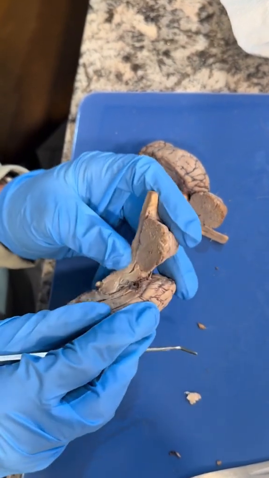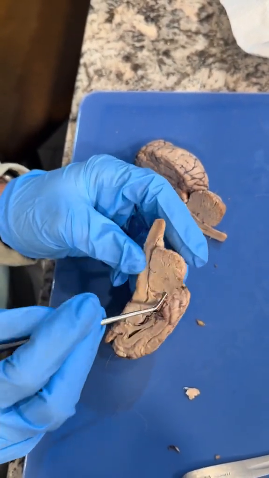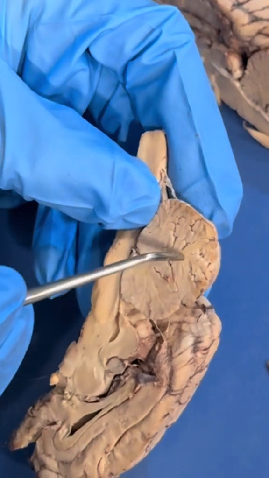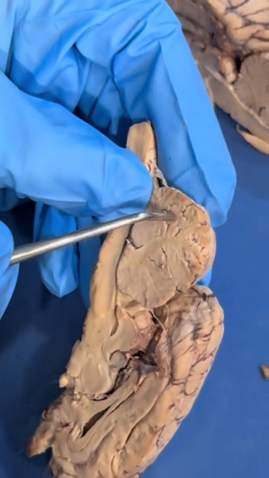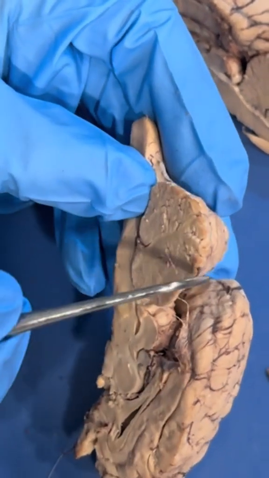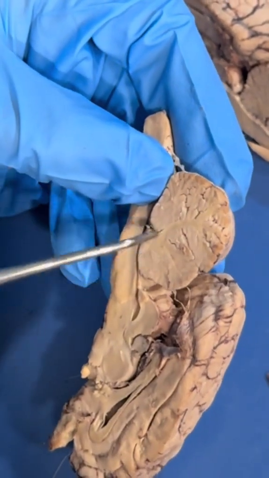And then if we go up into here, the cerebellum, the white matter is the little tree-like features on the inside, and the gray matter is what surrounds the outside, and it's the darker color.